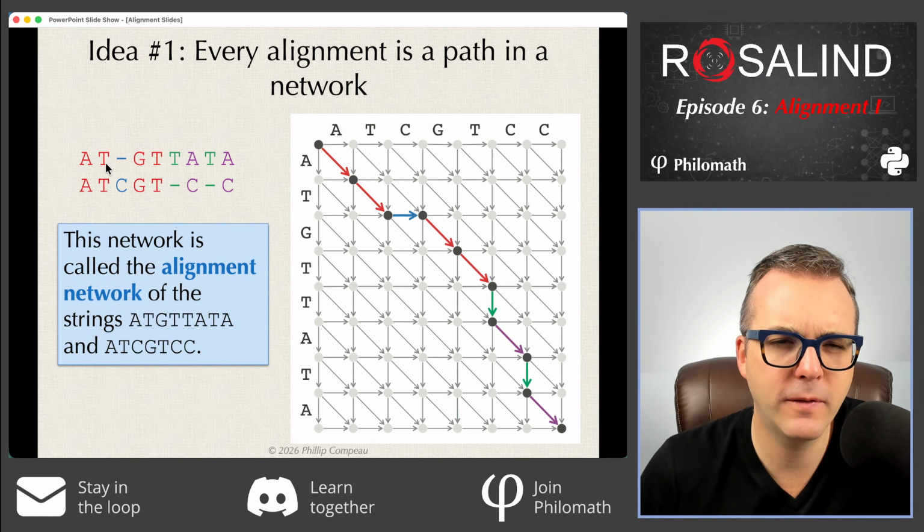And if you think, well, how does this particular path through the network correspond to this alignment? If we take one symbol from each of the strings and line them up, then we're looking at diagonal edges. And notice I colored these two edges red to indicate that they're matches. So the T here matches against the T there.